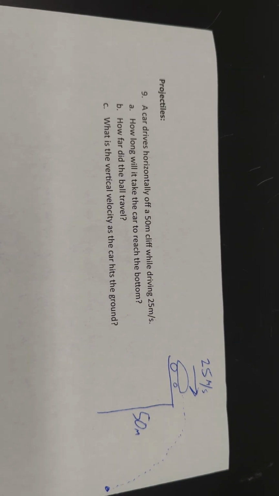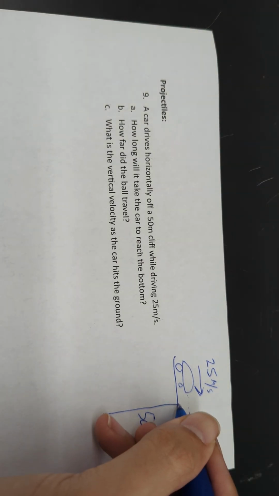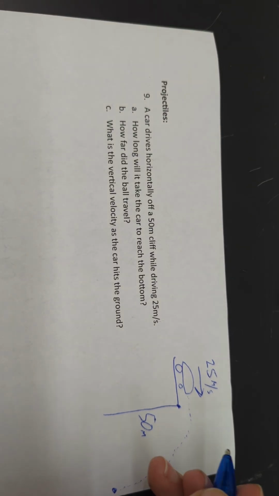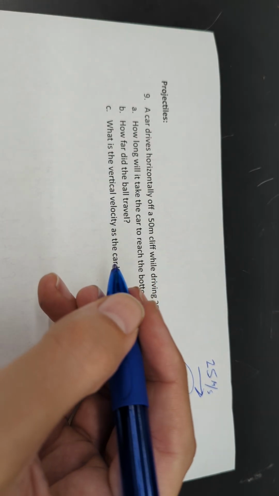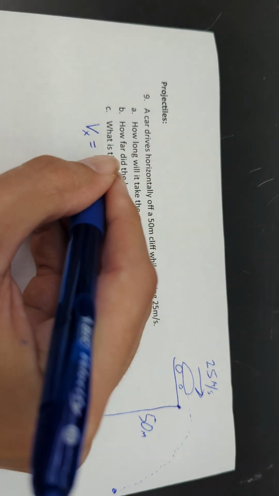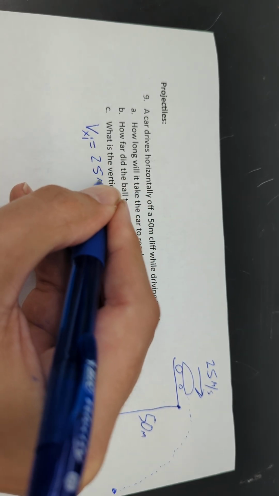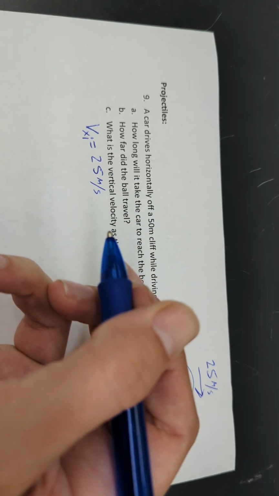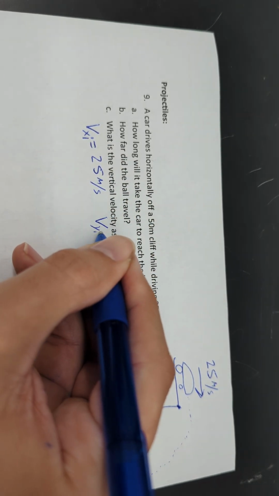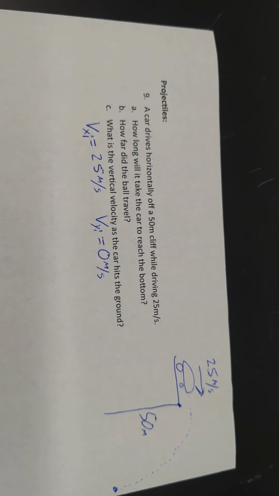What I know, I'm going to use this as my y equals 0, x equals 0 point right there, as it flies off. I know that my Vxi, my initial Vx, is equal to 25 meters per second. And that's not going to change because we're not using air resistance. And I know my Vyi equals 0 meters per second because it's going only in the horizontal direction.